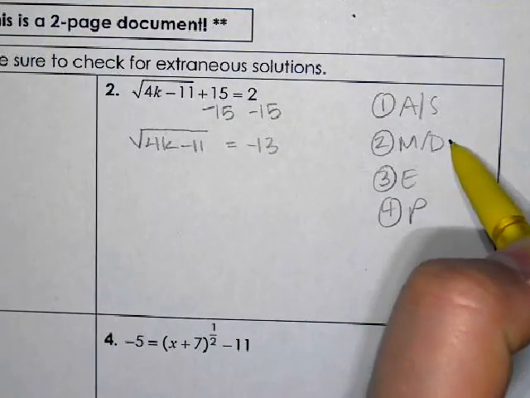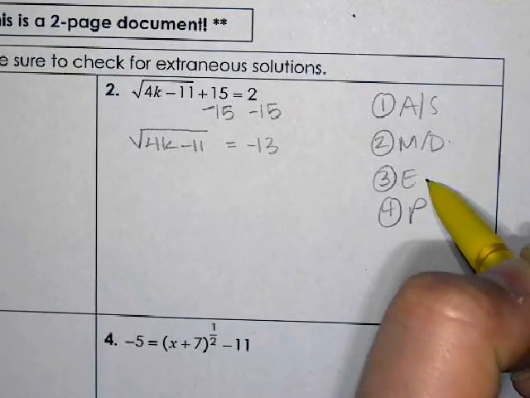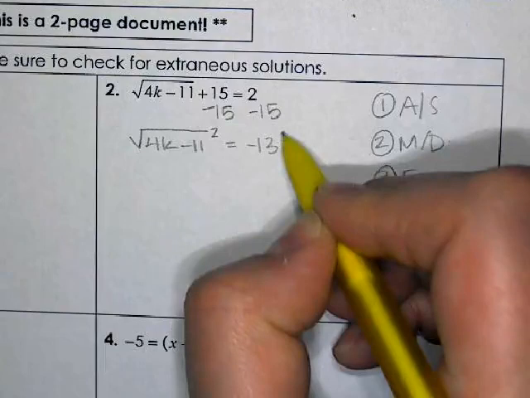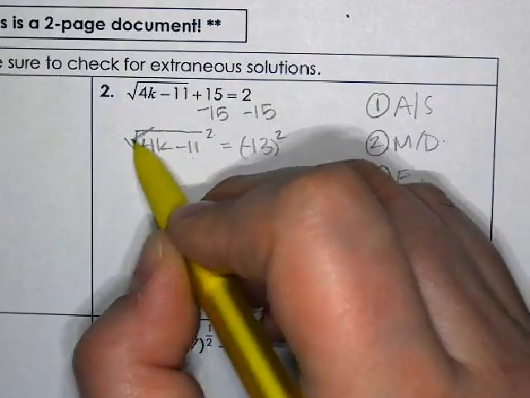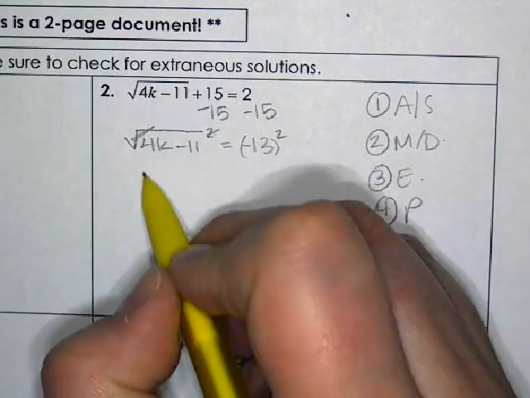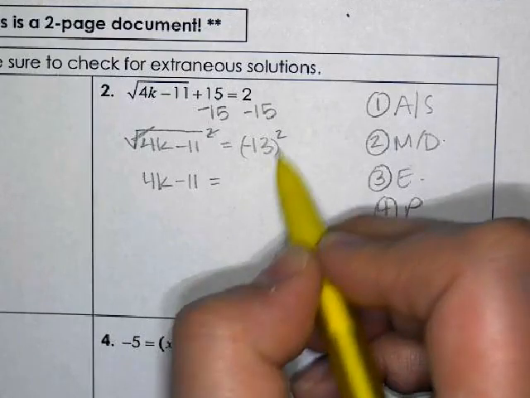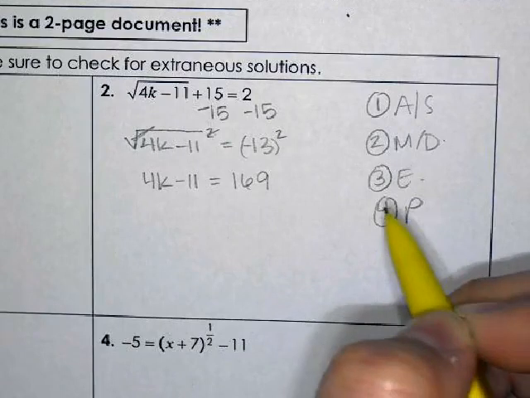Yeah, so the next step was, could we multiply or divide anything over to the side? We can't. The 4 with the k is trapped underneath the square root, so we can't get to it yet. The next step is, can we get rid of an exponent, or could we introduce an exponent? Yes, we can square both sides. So when we square a square root, they cancel. We get 4k minus 11 equals 169, okay?